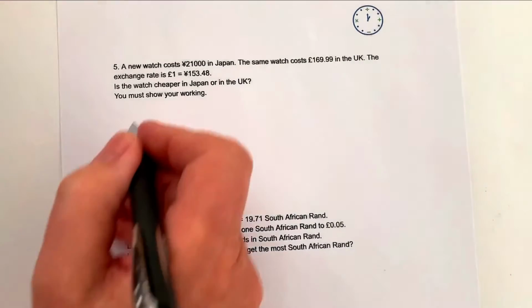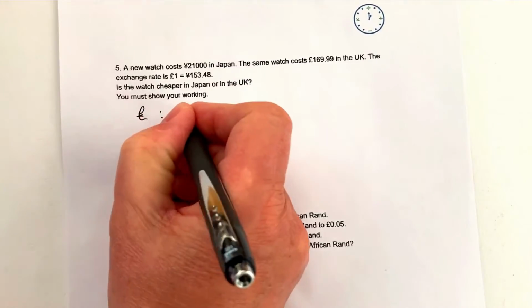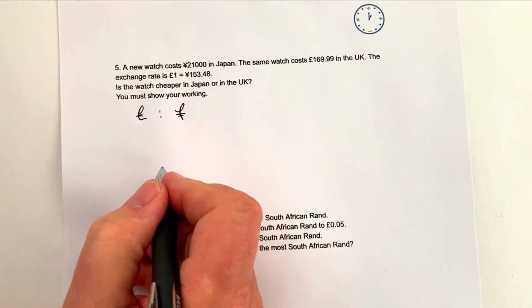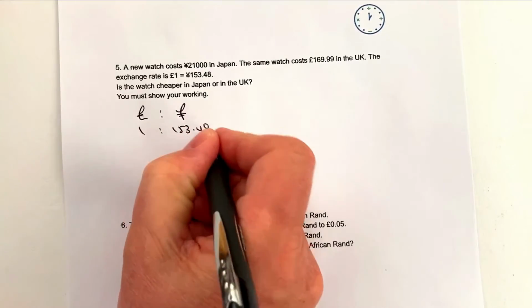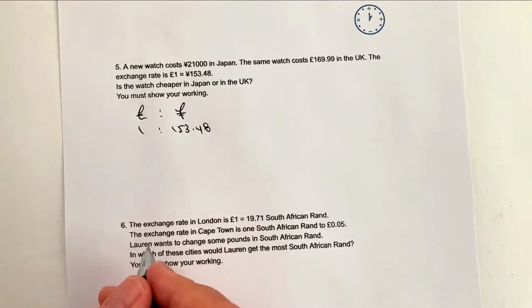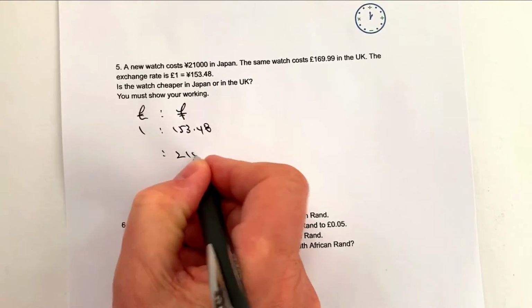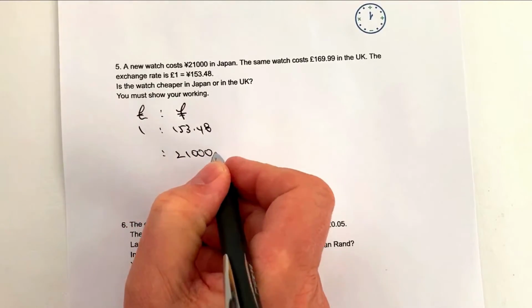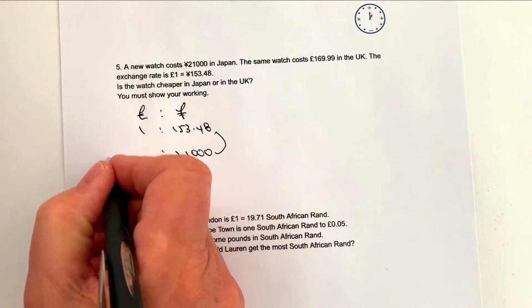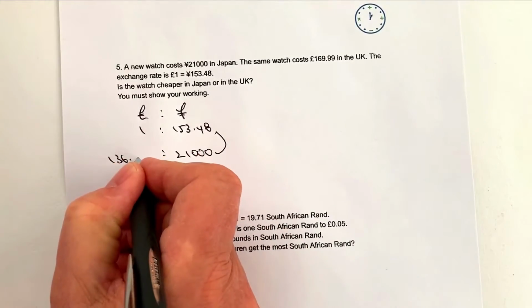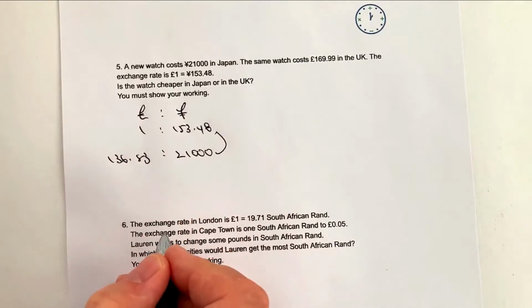Well, we've got an exchange rate which is pounds to yen. Okay, and that's going to be 1 to 153.48. Okay, and again, in this particular case, 21,000 yen for this watch. How many times have I divided it? Well, it comes out, I get 136.83 British pounds.